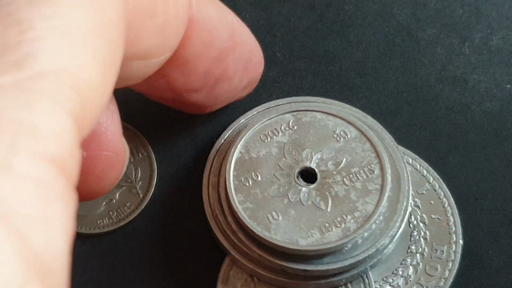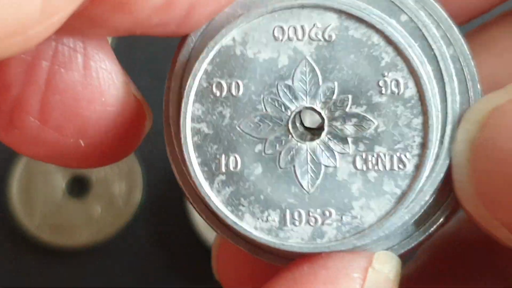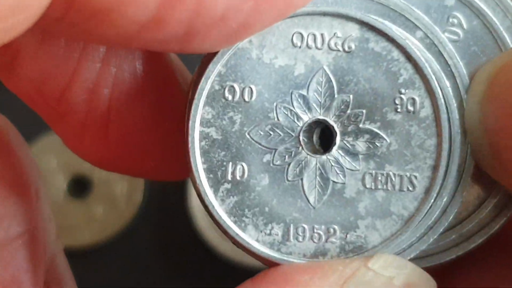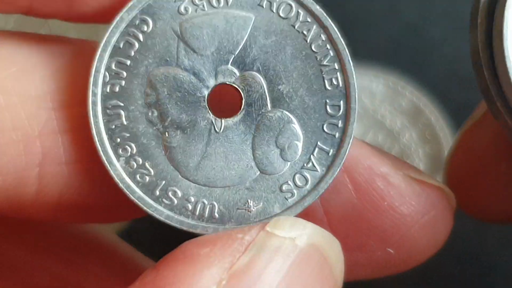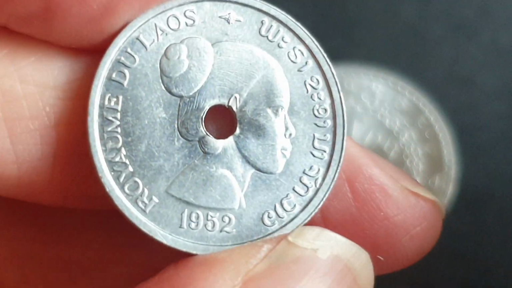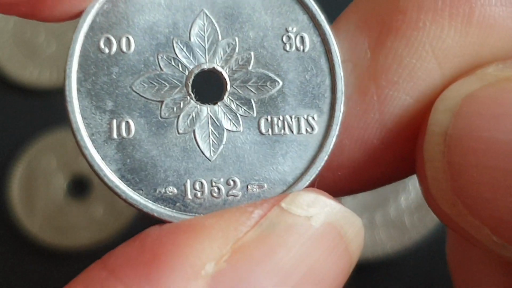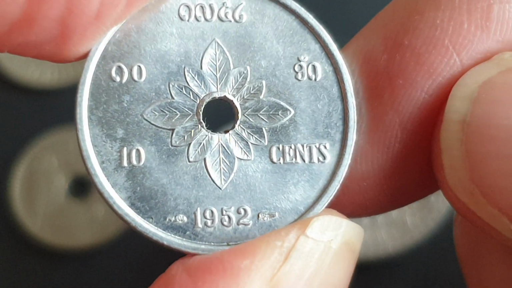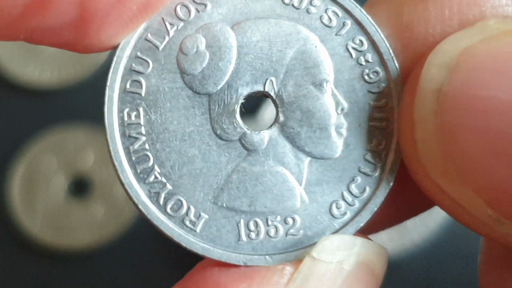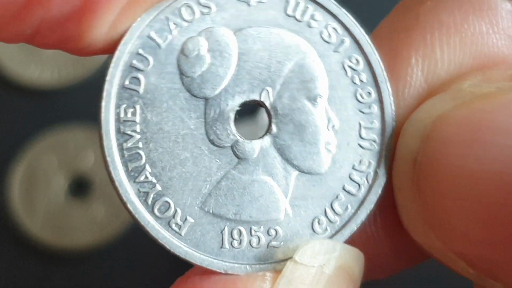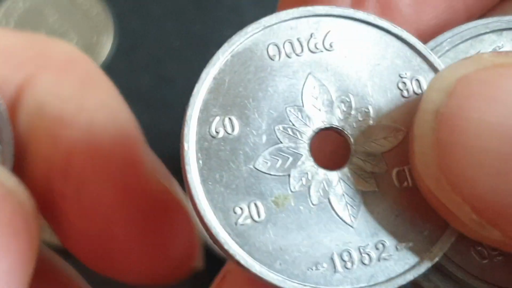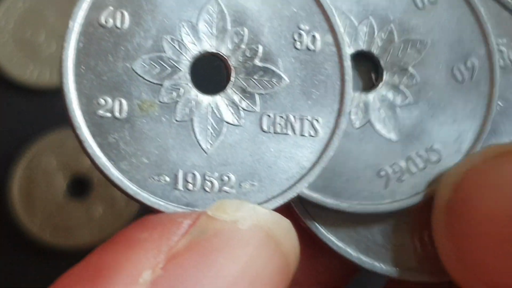So here we have some other coins. We've got these Laos coins from 1952. One side has the date and denomination, the other side has an image and the country name. So for these coins, the reverse, or the back side, is the denomination. And the obverse, or the front, is the image because it has the name of the country. So we've got 10, 20.